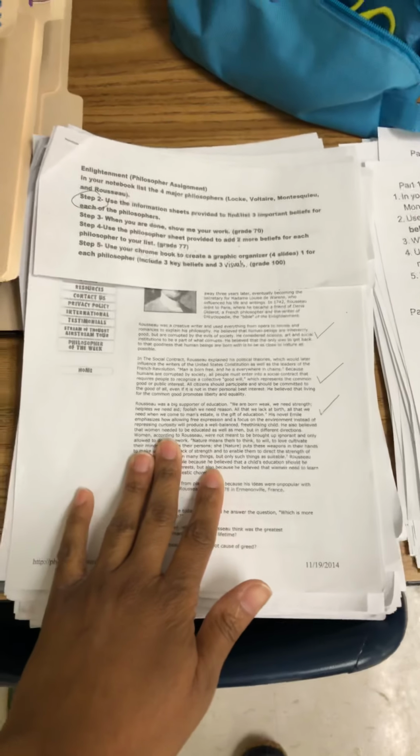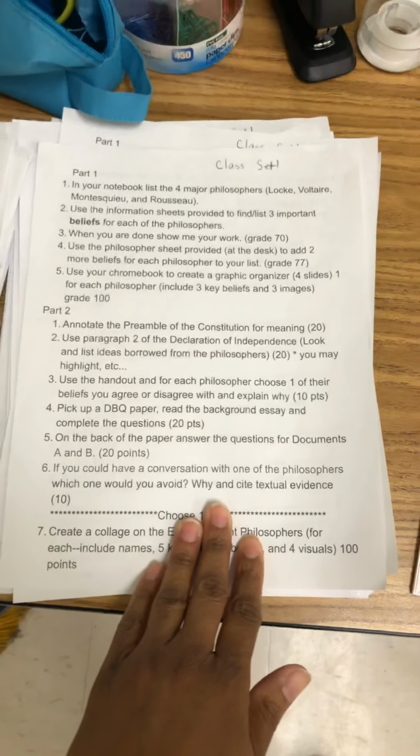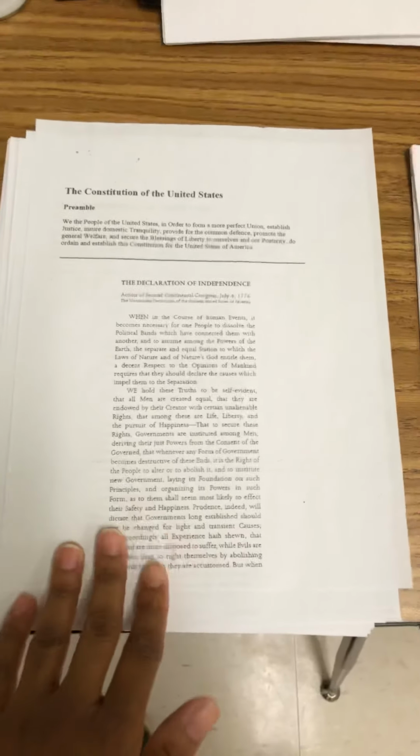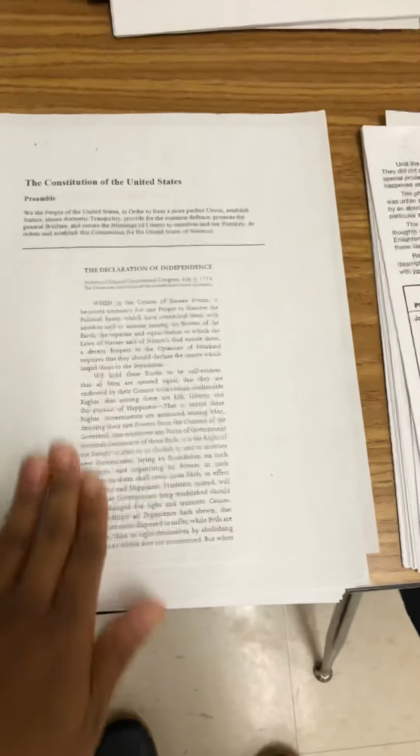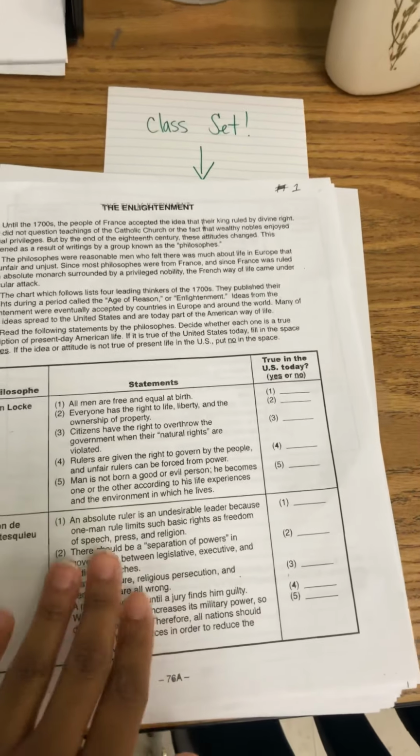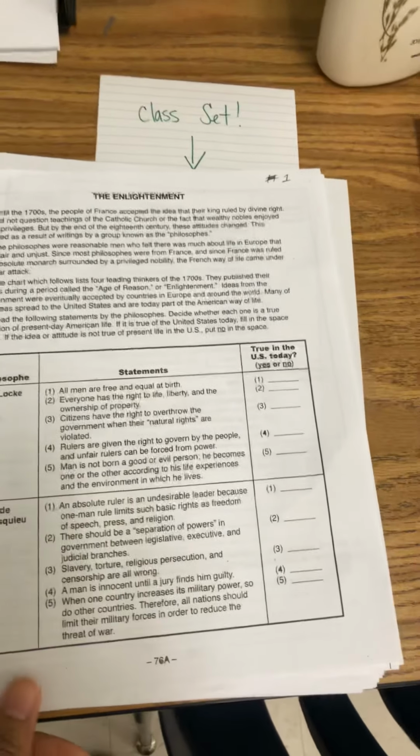So let me go back through. Part 1, which you started last class, is a class set. Directions for part 2, which is also a class set. You'll return both of these back when you finish with them. Number 1 on part 2, your own paper. Number 2 on part 2, this is your own paper. Number 3, class set, please return. You'll write the information in your notebook. Numbers 4 and 5, your very own paper. Put this in your notebook. And then number 6 will go in your notebook.